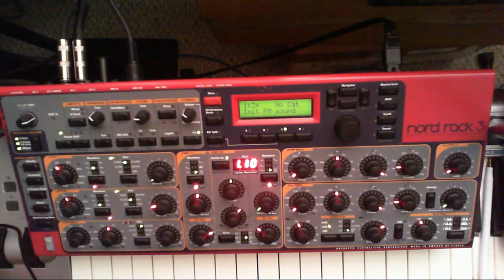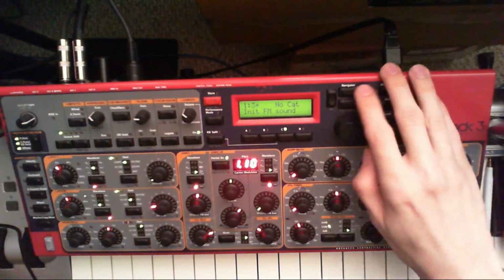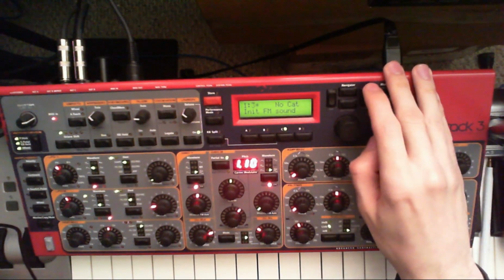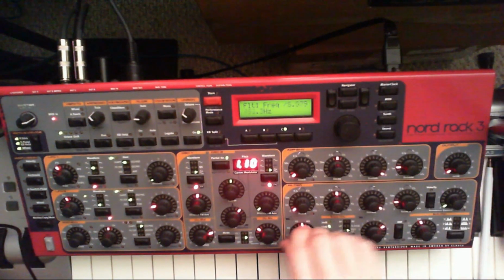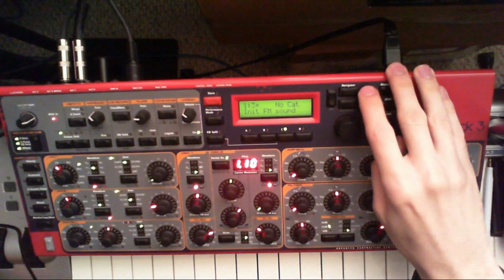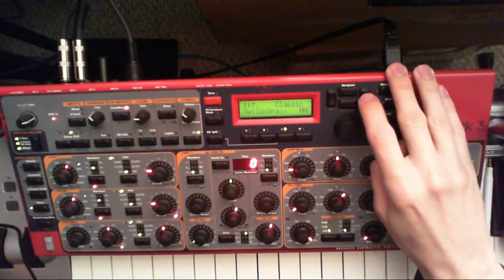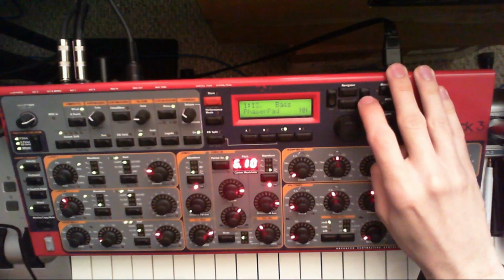FM, yeah, you gotta wrestle with it, and I don't know it that well, but it's going through the patches on this. You come across some very interesting stuff. A lot of DX7 80s era. Try to find one.